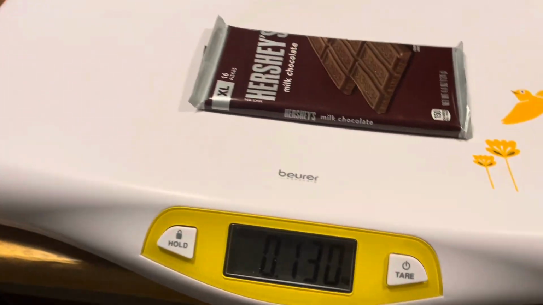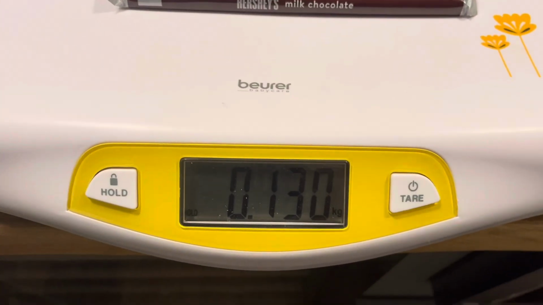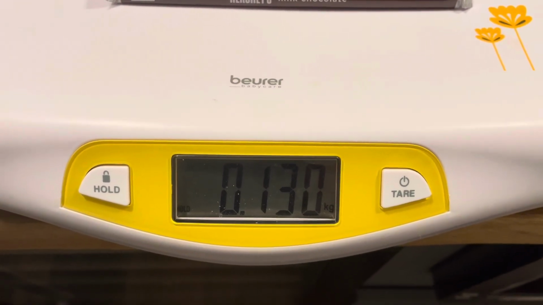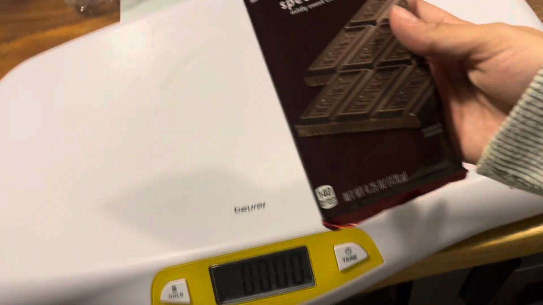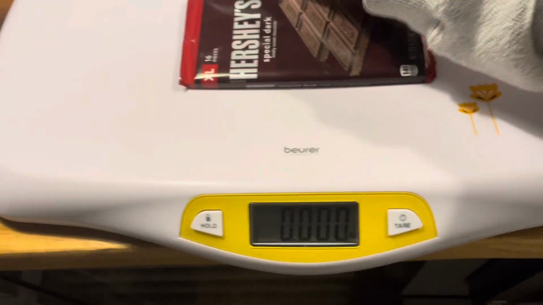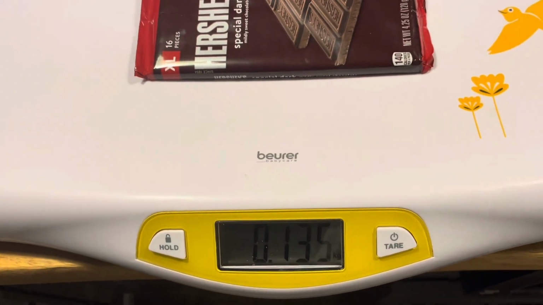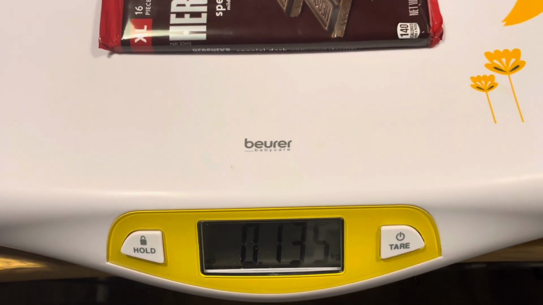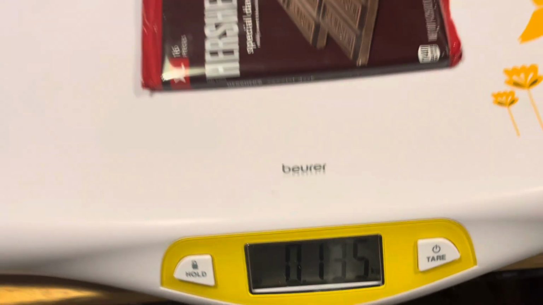This is the milk chocolate, and we are at 0.130 kilograms. And now for the dark chocolate, it is weighing at 0.135 kilograms.